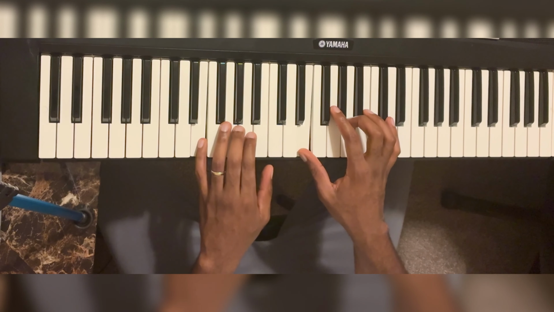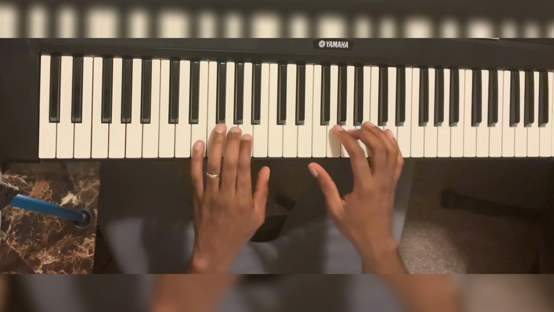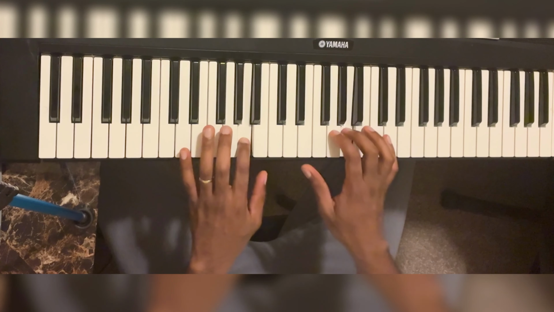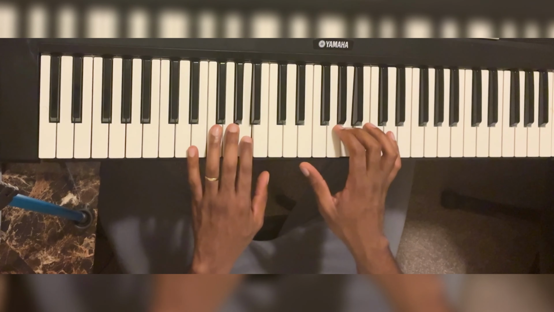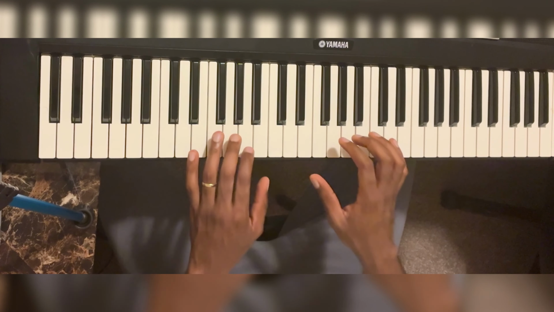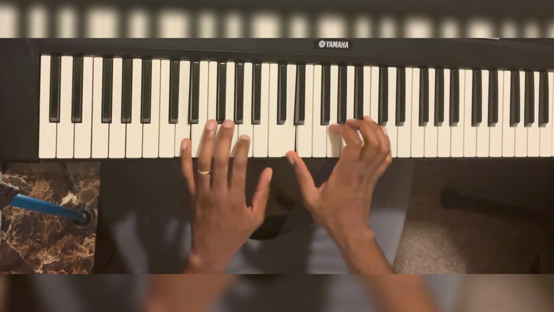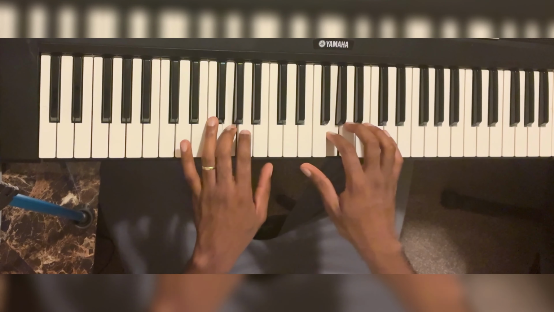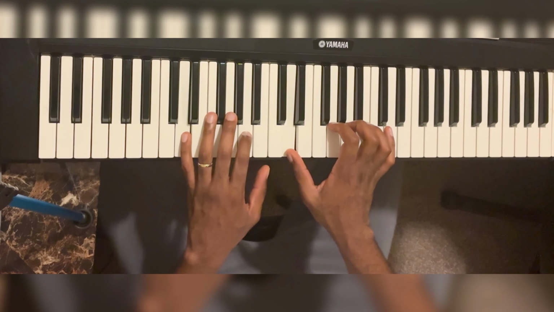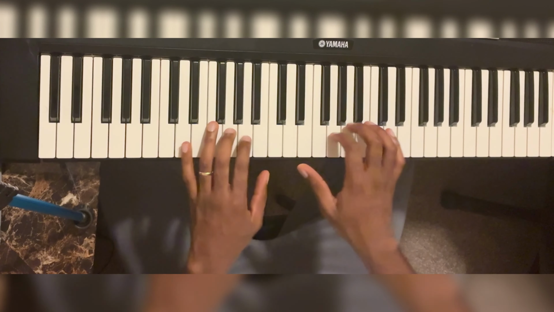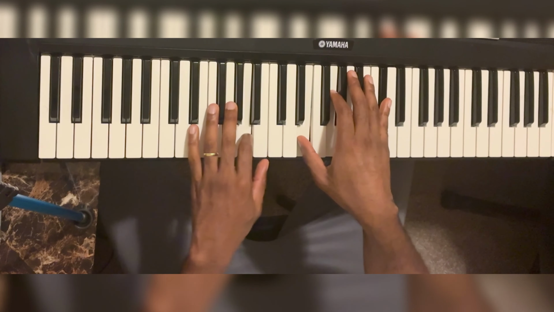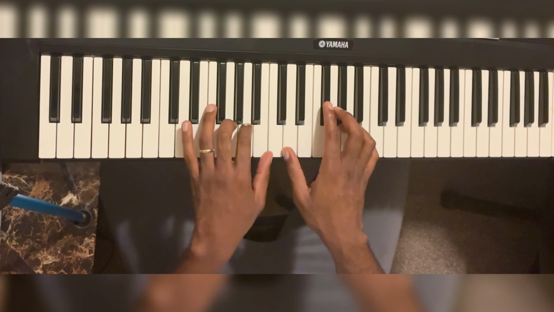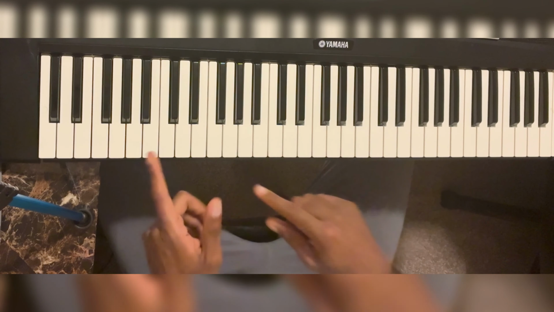Then the third part is 1, 2, 1, 4. And then the last part is, sorry, 1, 7 flat 1, 4. And then lastly 1, 7 flat 1, 7 flat 1. Then a passing chord to the 6.